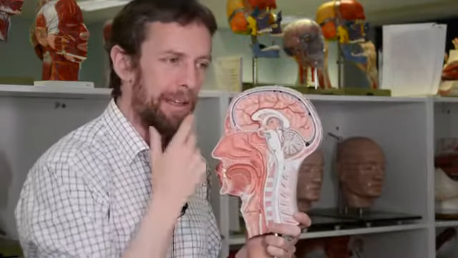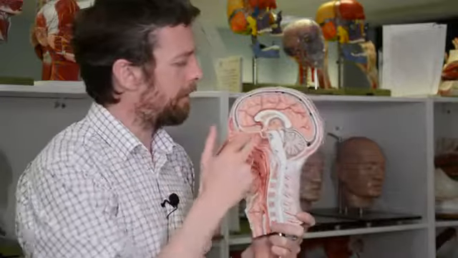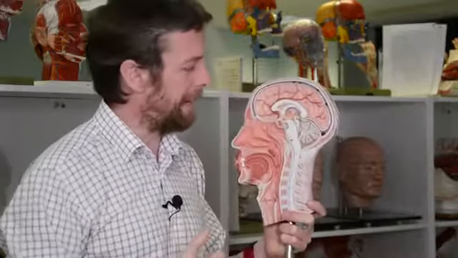Cool, huh? The intermediate part makes melanocyte stimulating hormone, stimulating the melanocytes, and is pretty rudimentary in us humans. I think it's probably more important in some other animals. But those are the three parts there. So they're quite different, but they all live together in this same organ.